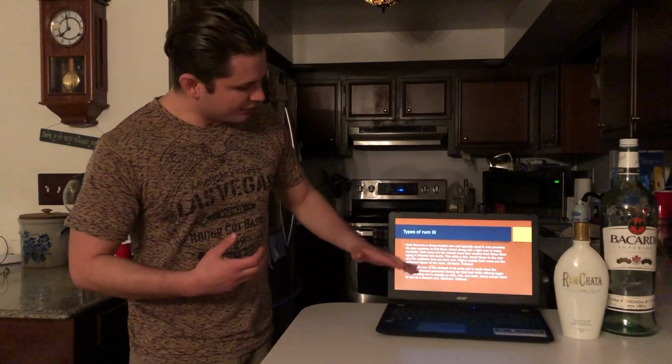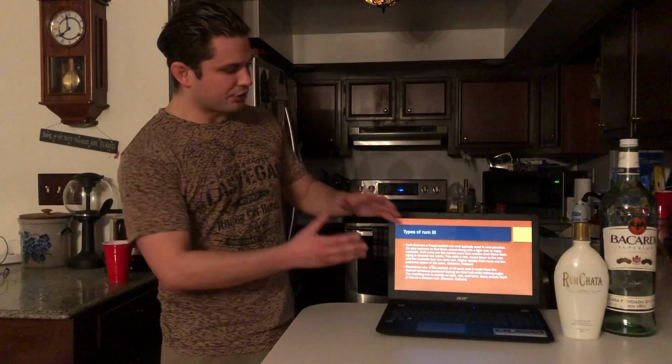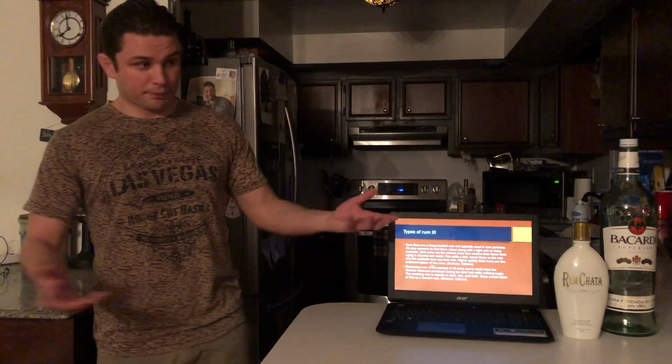Now, spiced rum can be anywhere in here, and sometimes they'll spice rum, but it's better not to buy spiced rum from a store. It's better to buy a dark rum and spice it yourself with whatever spices you like, so that you know what's going in it and what flavors you want to put in it, especially if you're allergic to something.